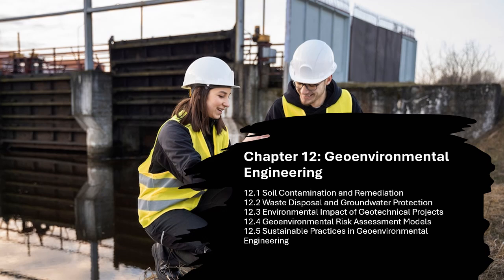12.1.4.5 Stabilization and solidification. In some cases, contaminants can be immobilized in the soil through stabilization and solidification techniques. These methods involve mixing the contaminated soil with binding agents, such as cement or lime, to reduce the mobility of the contaminants and prevent further environmental spread.